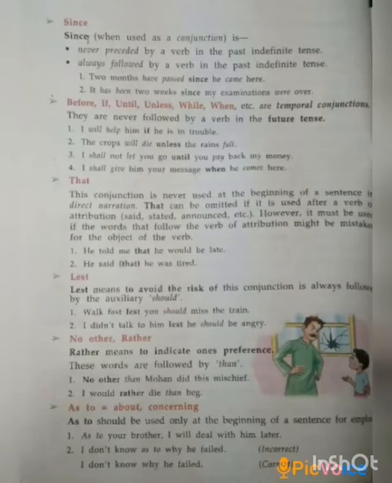Page number 34. Next, we can see about since. Since, when used as a conjunction, is never preceded by a verb in the past indefinite and always followed by the verb in the past indefinite tense. Okay. First one, 2 months have passed since he came here. And second one, it has been 2 weeks since my examinations were over.